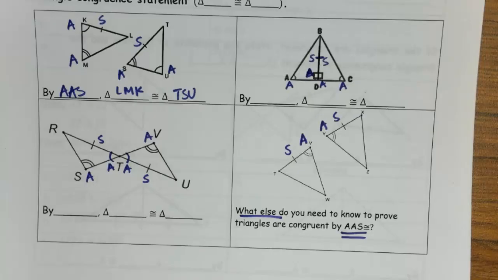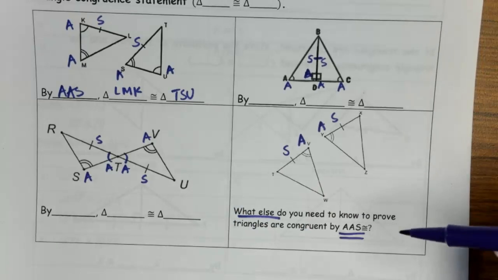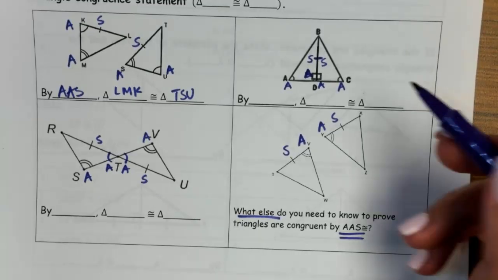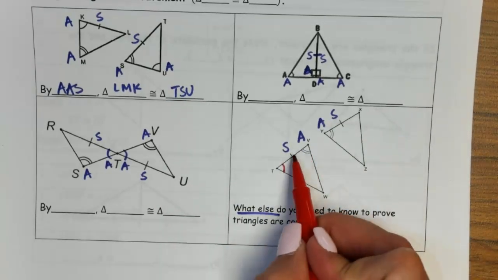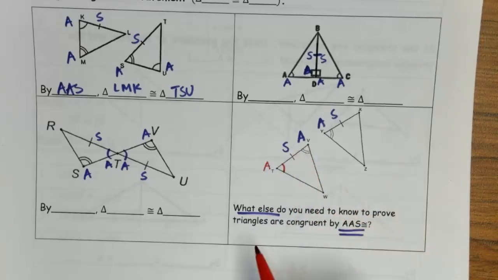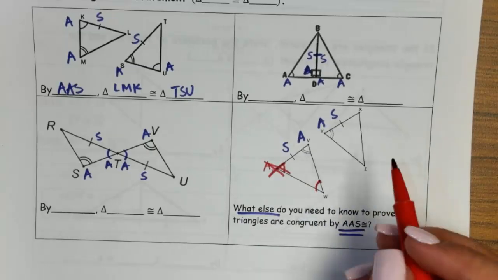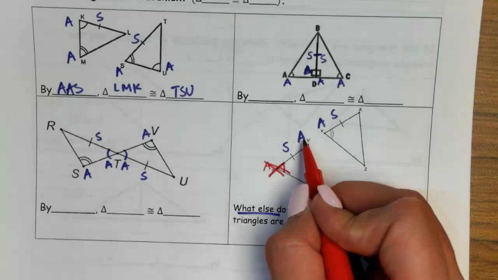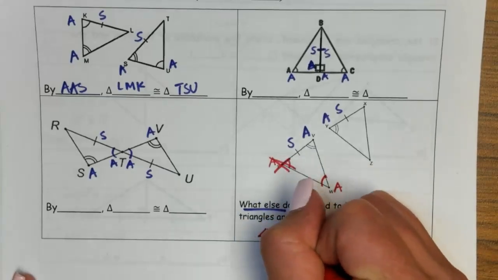I have to figure out which angle between T and W, or between X and Z, is going to create AAS. Remember, I don't want it to create ASA. Okay, they're different. So if I were to mark angle T, let's just say I marked it, that would create ASA. I don't want that. Can't be T. It has to be W. Because look, A, skip over a side, right? It's only one part. Then another A, then S. Okay, so it has to be angle W, right?